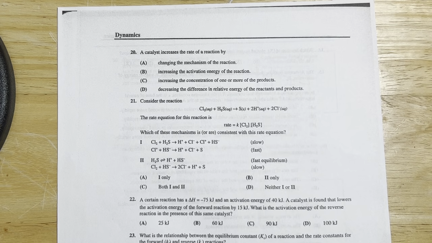Here are some ACS Gen Chem 2 practice problems. We're dealing with dynamics. A catalyst increases the rate of a reaction by A, changing the mechanism of the reaction, B, increasing the activation energy of the reaction, C, increasing the concentration of one or more of the products, or D, decreasing the difference in relative energy of the reactants and products.